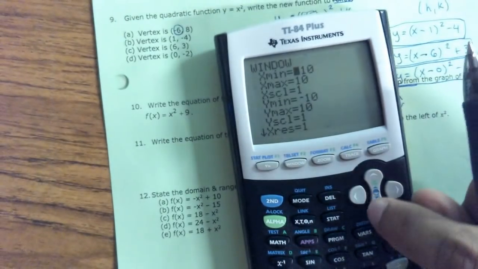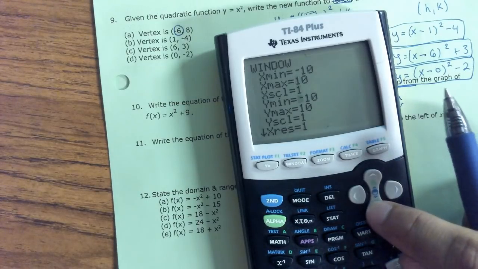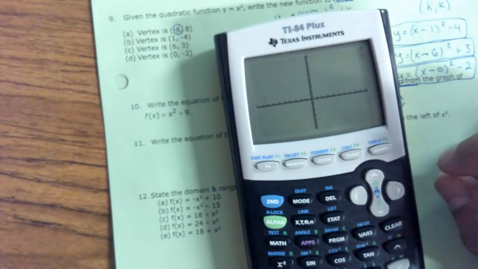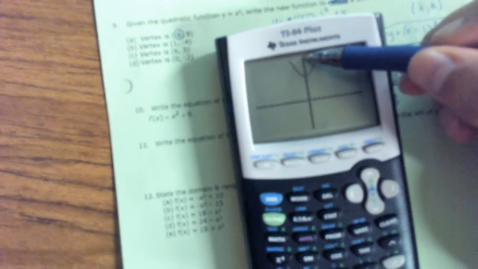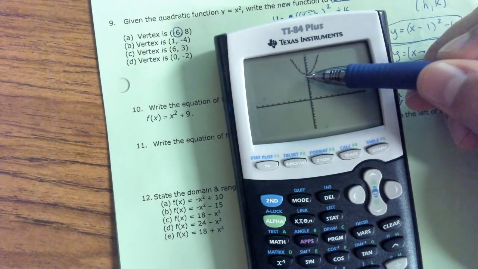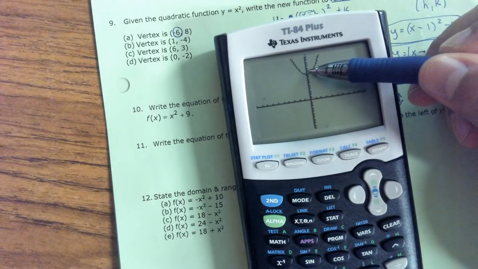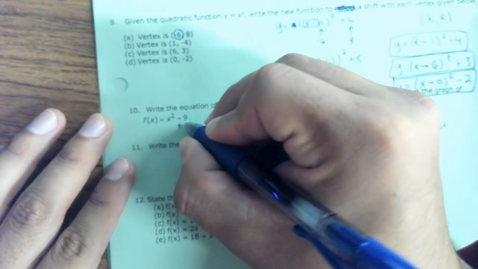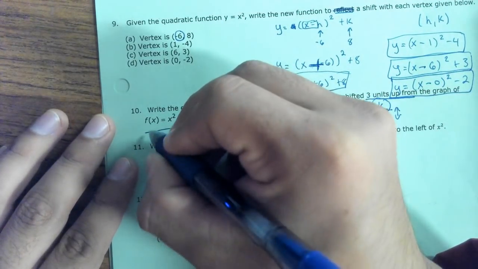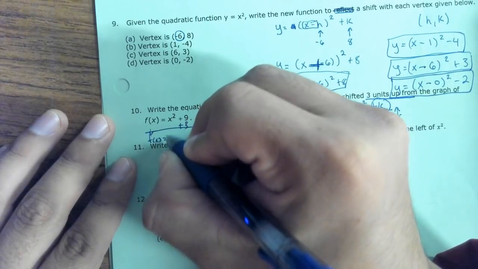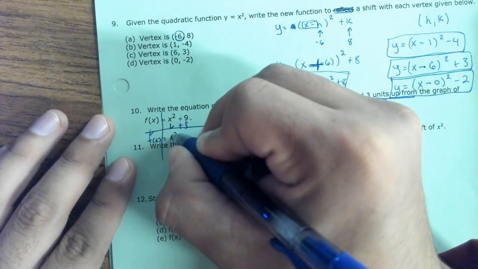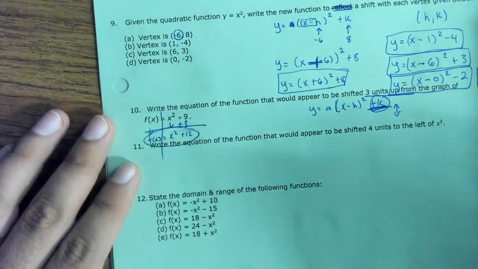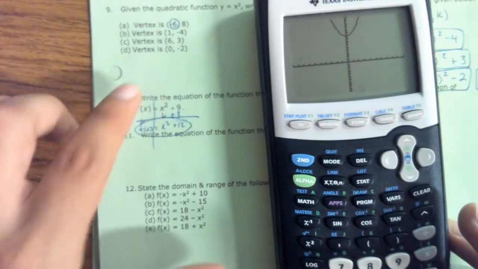Let me make my window a little bit bigger. Let me let my y max be 15. That way you guys can see it a little better. So now the maximum height at the very top is 15. Right now we're at plus 9. Basically, to get up 3 more, I would simply do this plus 3. f of x comes down, x squared comes down, and then 9 plus 3 is going to give me 12. I just go through and add 3 to the 9.